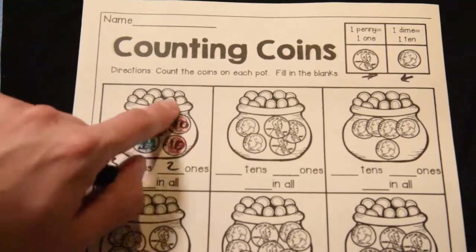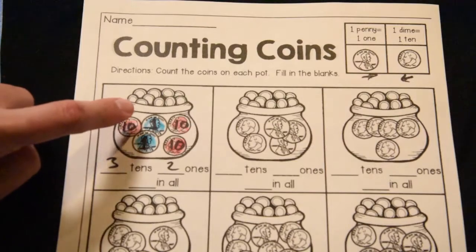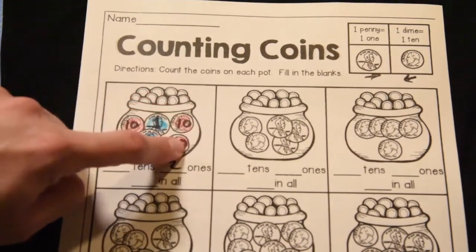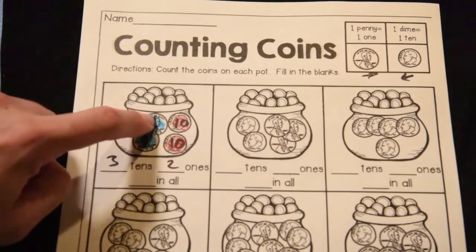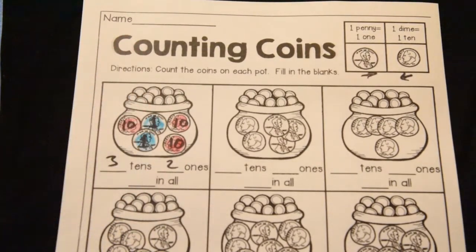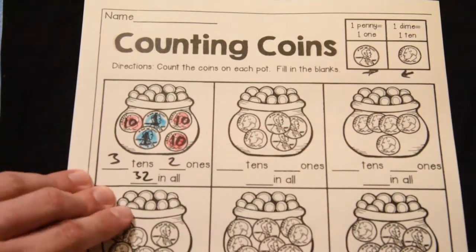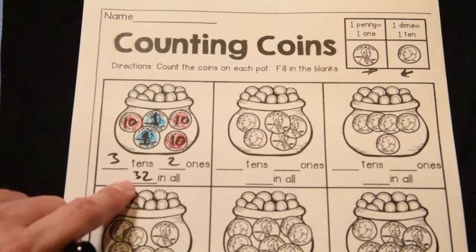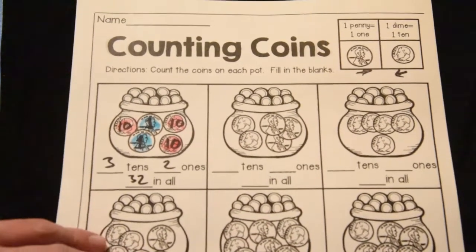Now we have to add the total. Now we look back up here. So let's count by tens. 10, 20, 30. So we have 30. And then how many singles? How many ones do we have? 1, 2. So what is 30 plus 2? 32. So here you have 32 cents. 32 cents in all.